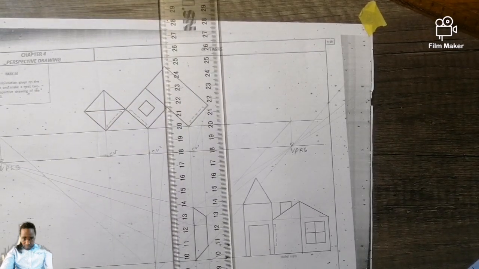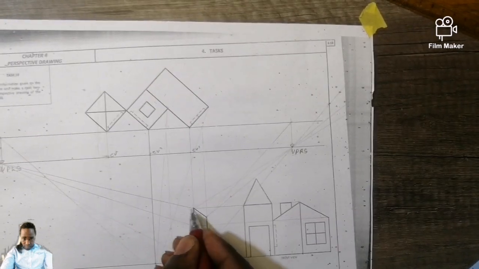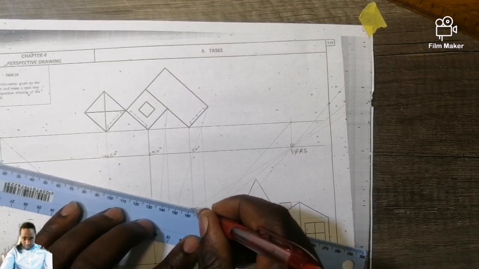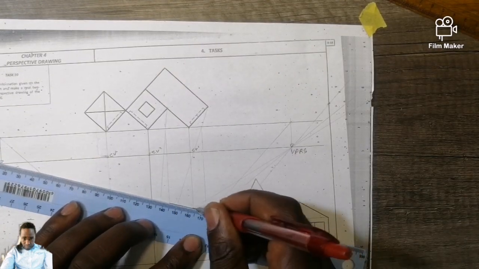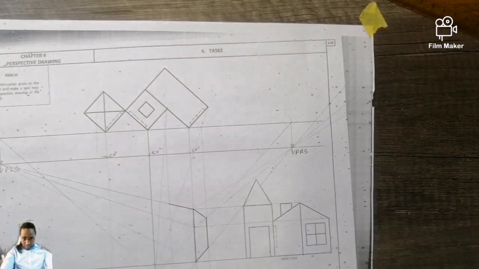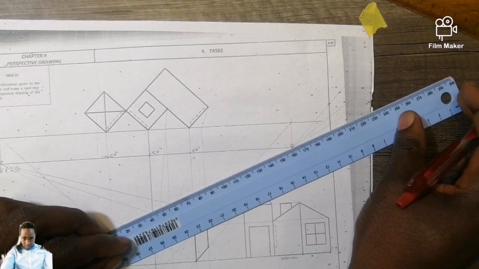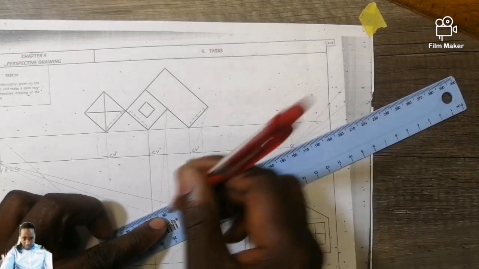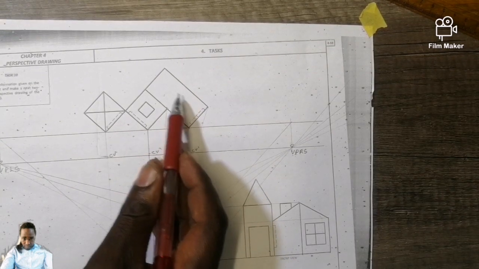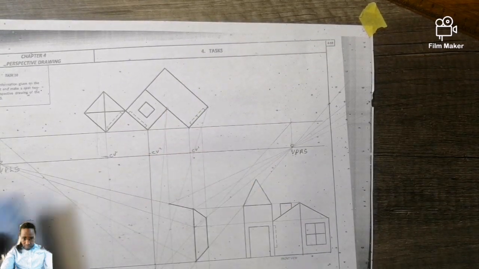Be accurate, my brother. So from here till there is solid. From here till there solid. So which point is this one? Is that one. So even if I can take it to my vanishing point of my right hand side, it's not going to give me anything, since I do not have anything somewhere there, you understand.